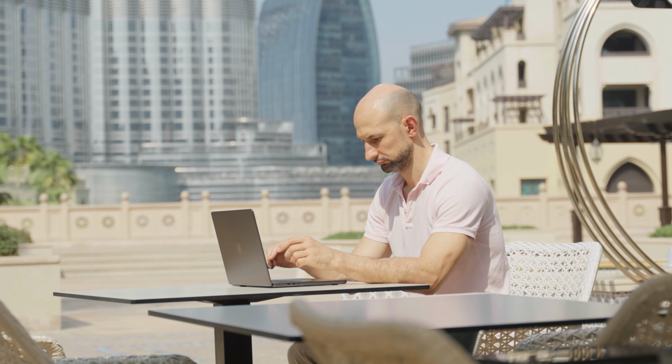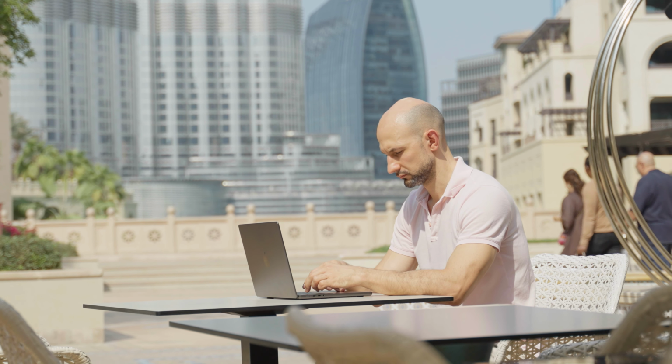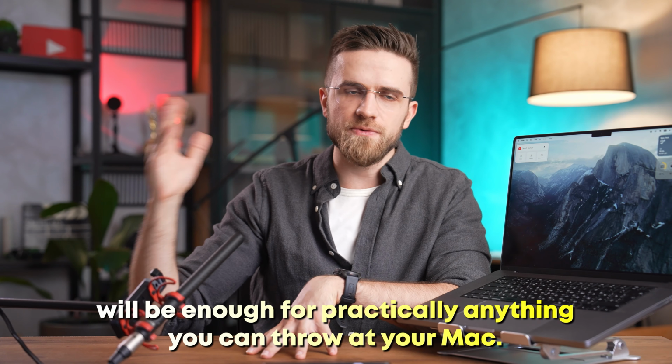It's more than enough for day-to-day tasks and even for heavy-duty workloads such as editing videos, programming, or doing complex 3D modeling. 16 or 18 gigs will not limit your growth for at least a couple of years and will be enough for practically anything you can throw at your Mac.